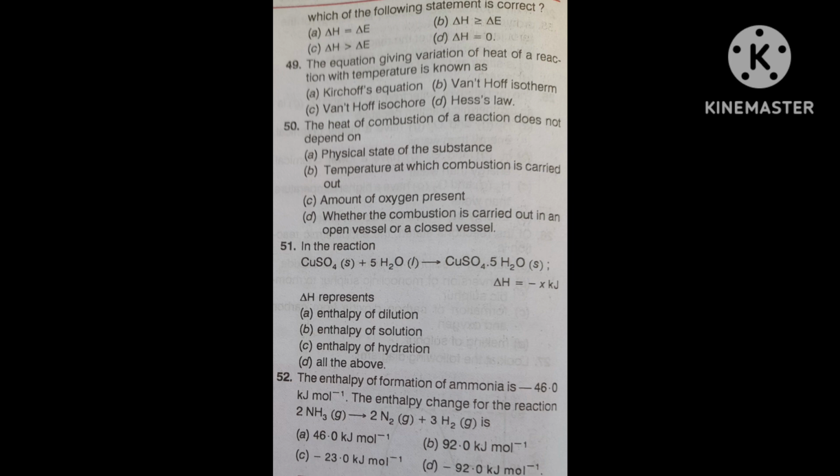Now you put it in the formula: delta H is equal to delta E plus delta n_g RT, in gaseous state. Then you will find delta H is greater than delta E, because you are putting 2 in the place of delta n_g, so delta E plus 2RT, obviously it will be more, and so delta H is greater than delta E.